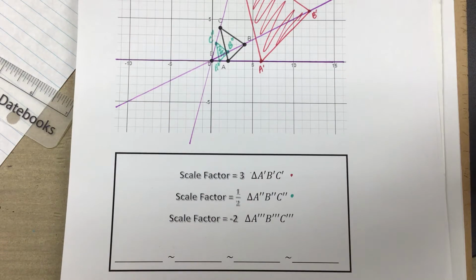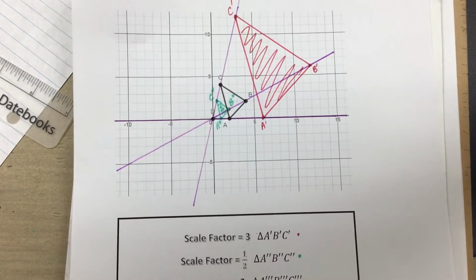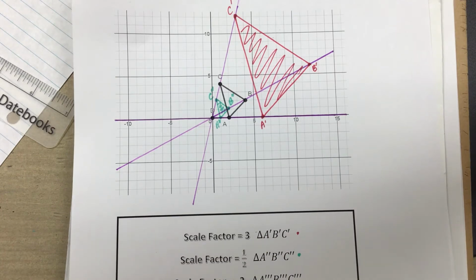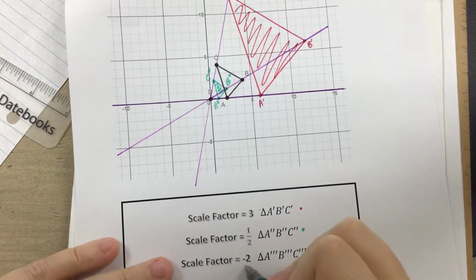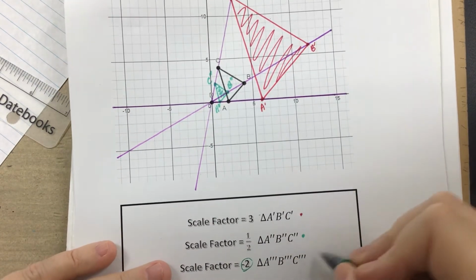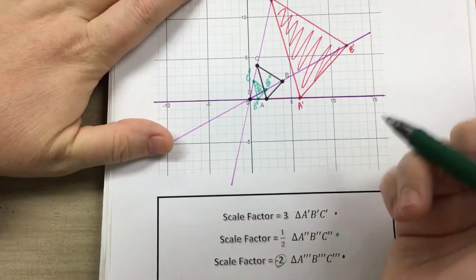So if we're going to do one that has a -2 scale factor, negative means you're going the opposite direction. So instead of going to the right, I'm going to go to the left. Instead of going up, we're going to go down. And notice it's actually a -2. So that means I'm going to double it in the other direction. Okay, so again, starting with A.